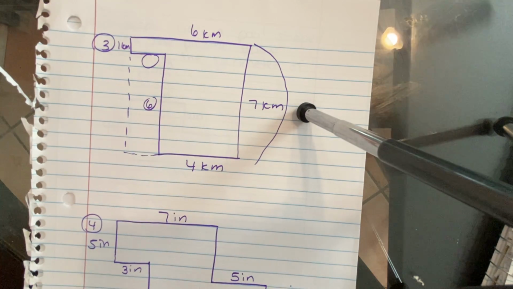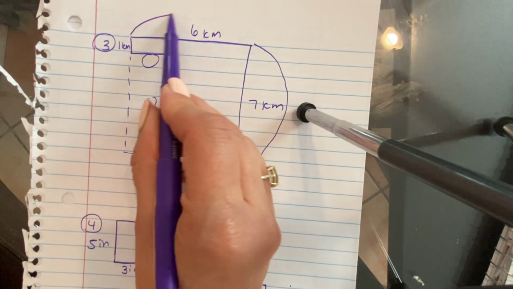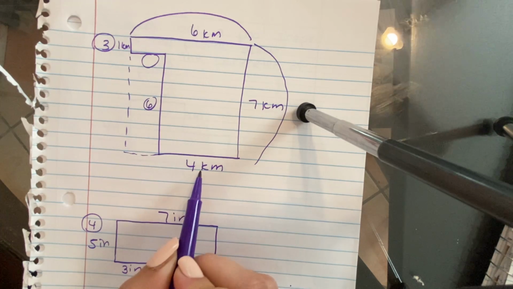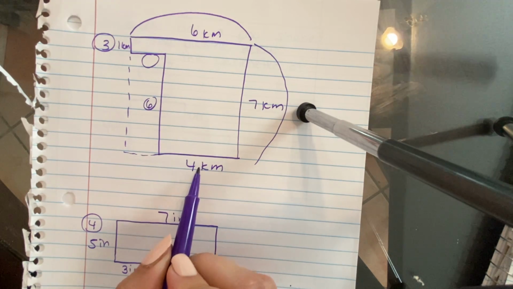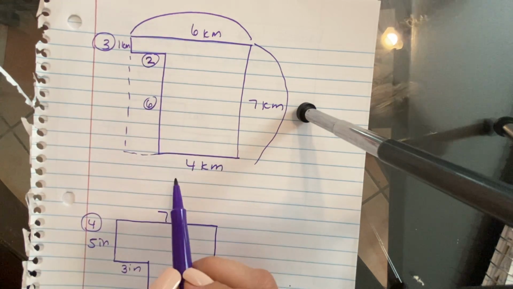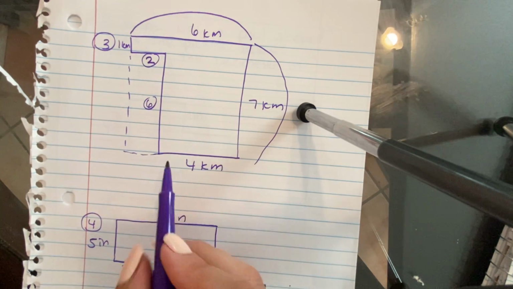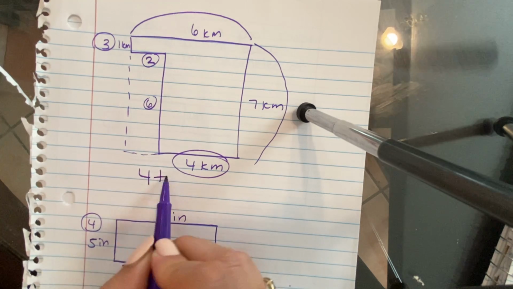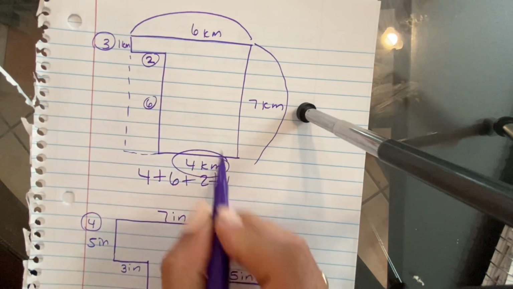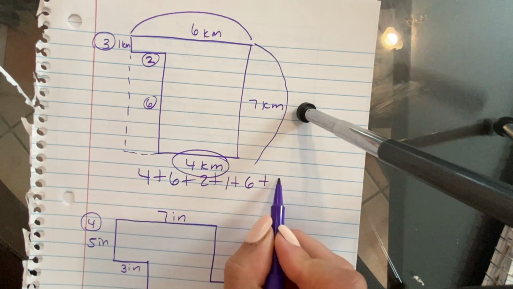All right, let's look at the top. If this is 6, this whole thing must be 6. But this is 4. I already have 4. So what can I add to 4 to get to 6? 2. So this must be 2. All right, so now I'm going to add them all together. 4 plus 6 plus 2 plus 1 plus 6 plus 7.